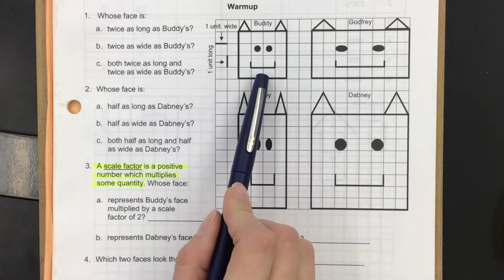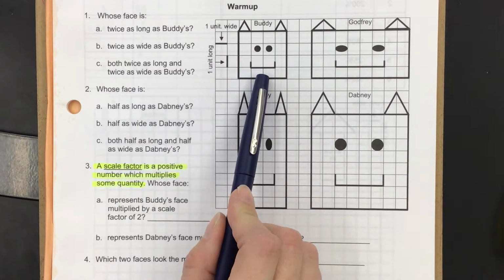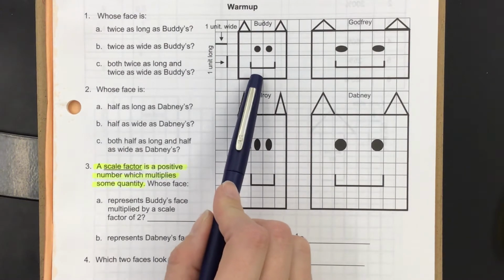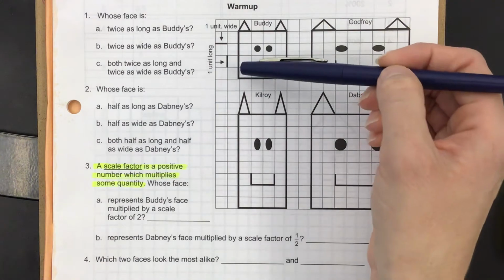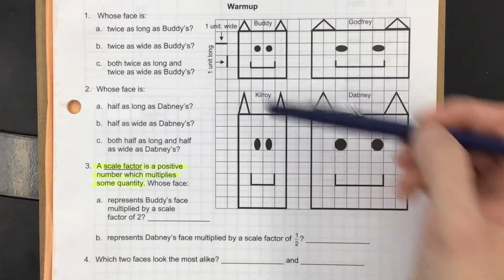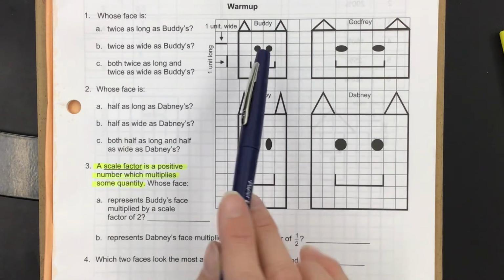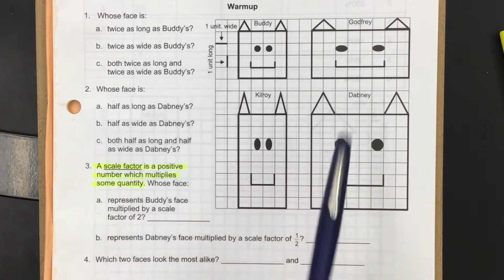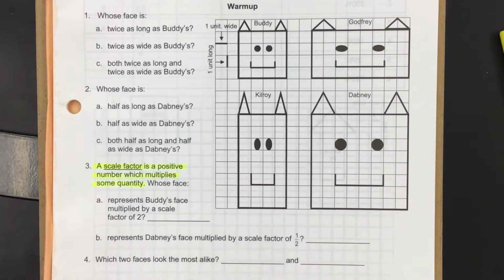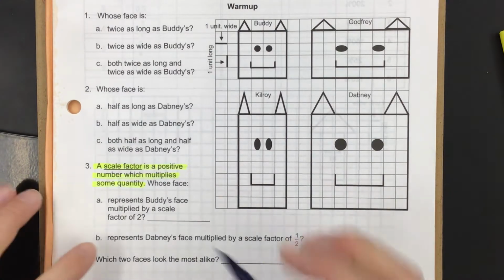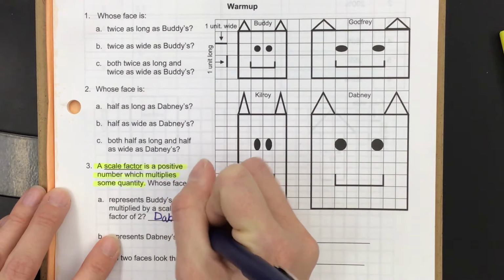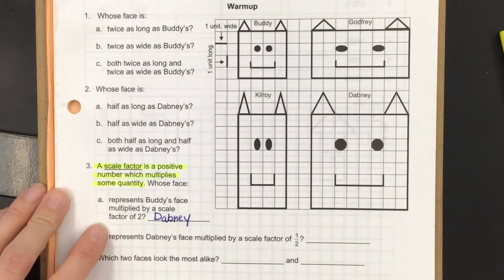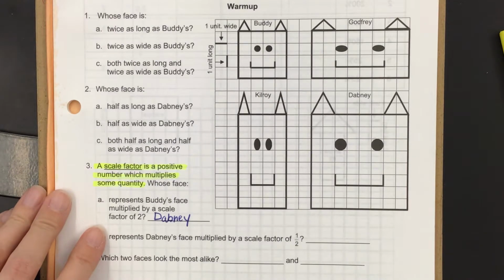So here's Buddy. If you multiply by a scale factor, every single dimension of Buddy will be multiplied by 2. So that means the mouth should now be 4. The height of the mouth right here was a half, and now it will be 1. So every single dimension of Buddy's is going to get multiplied by 2. And so we can say that Dabney here represents Buddy's face multiplied by a scale factor of 2, okay?